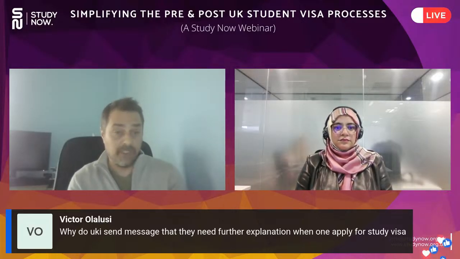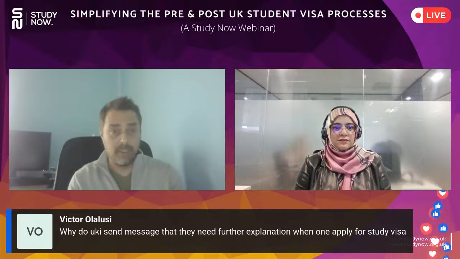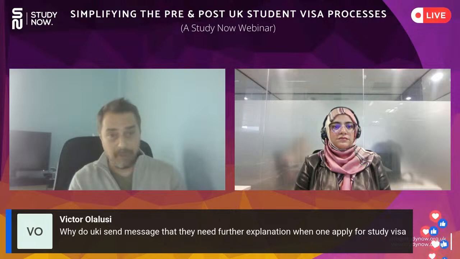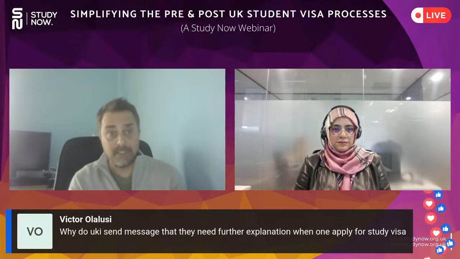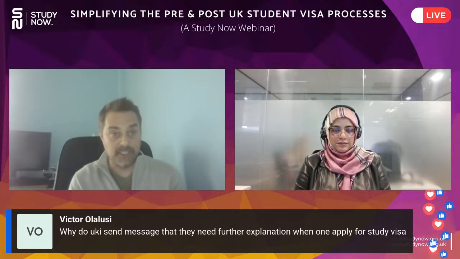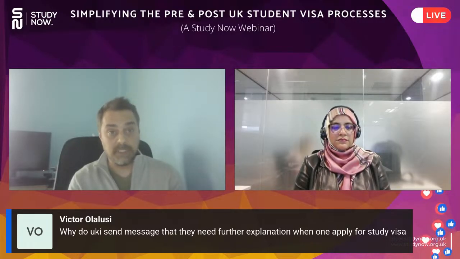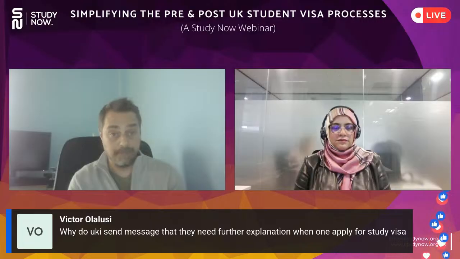They have all the rights to do so. You're applying to enter the UK. This is the governmental officer taking the decision for an approval or not, so he has all the rights to ask you for additional documents if needed.